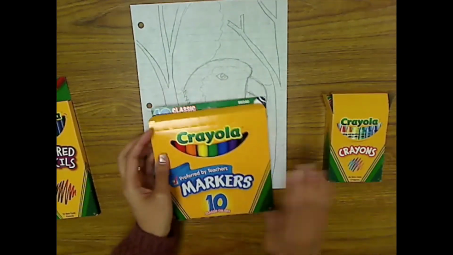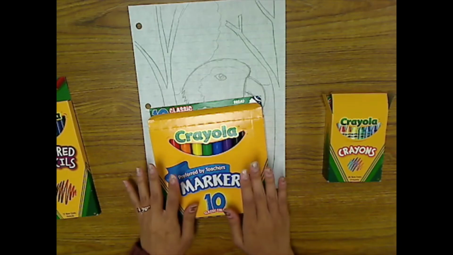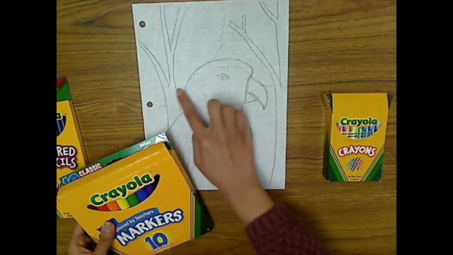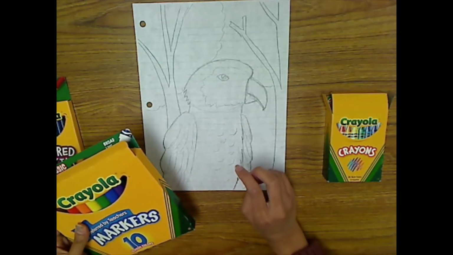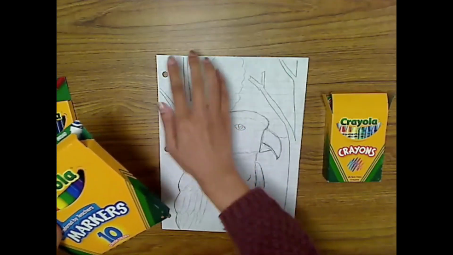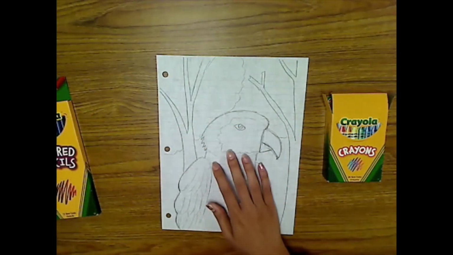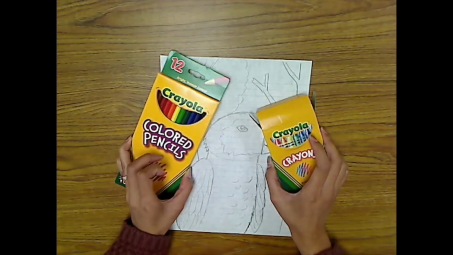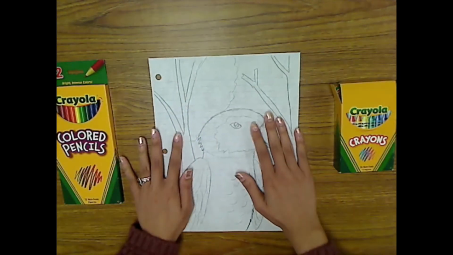If you do have colored pencils and crayons and markers, I would suggest using markers just for maybe outlining your parrot or outlining the branches on your trees. And I would color everything else in with either crayons or colored pencils. But again, do the best with what you have.